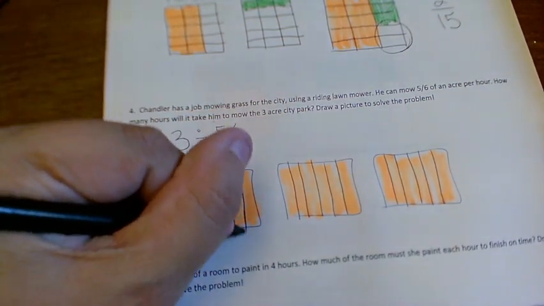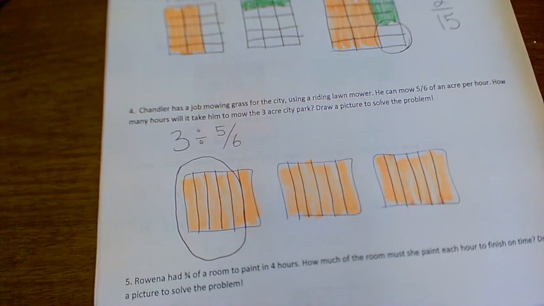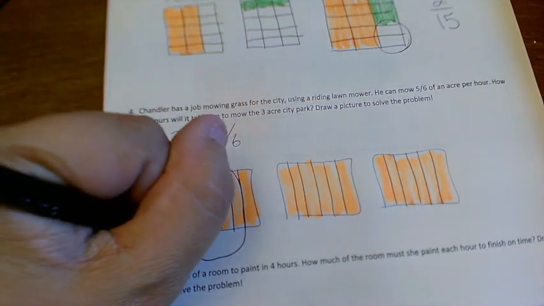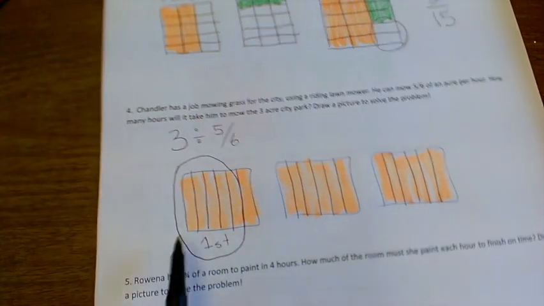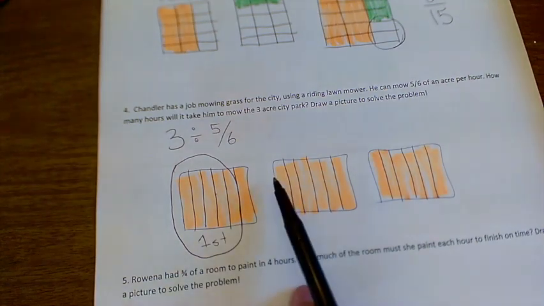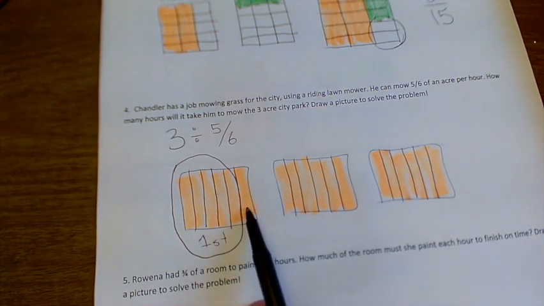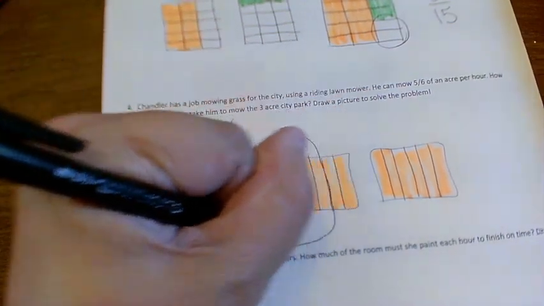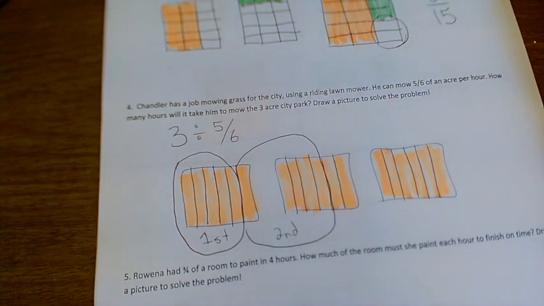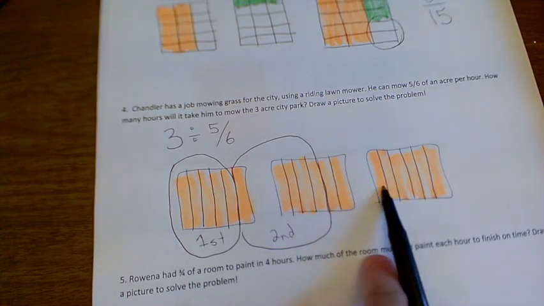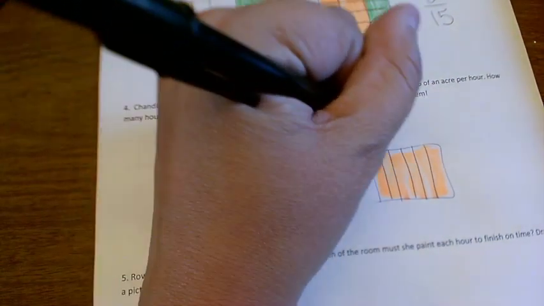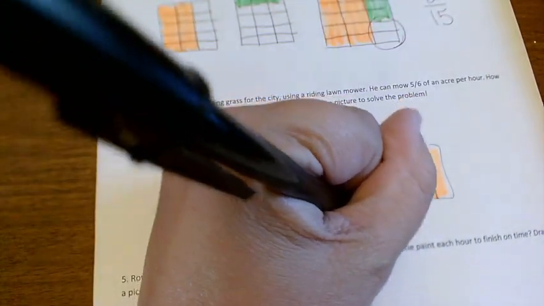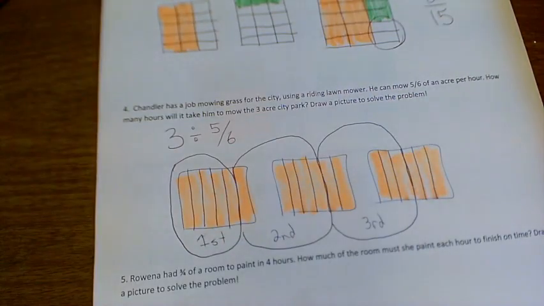So this right here would be hour number 1. So that's 5/6. And then another 5/6 would be another 5 pieces. So 1, 2, 3, 4, 5. So this would be right here. That's his second hour of mowing. Uses 5/6. And then 1, 2, 3, 4, 5. That would be his third hour of mowing.